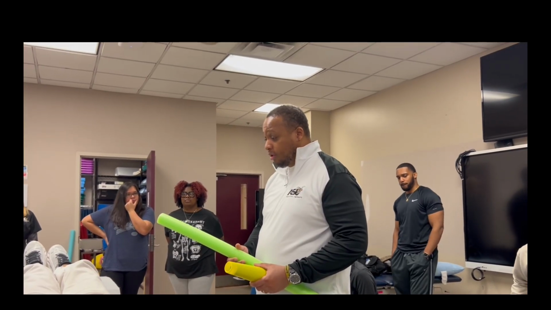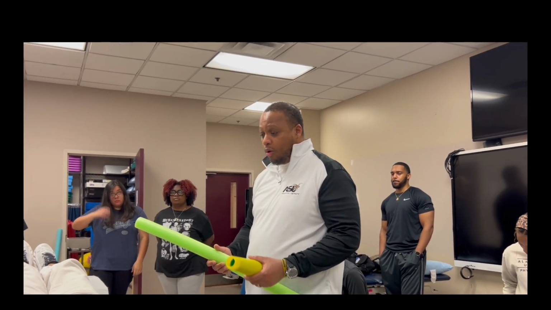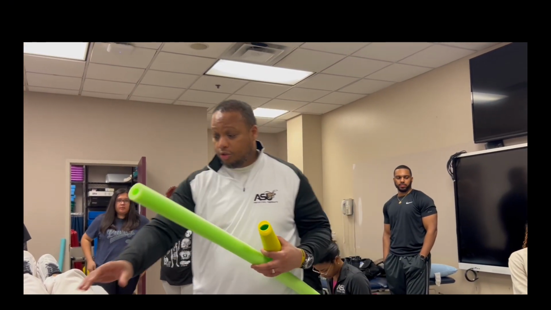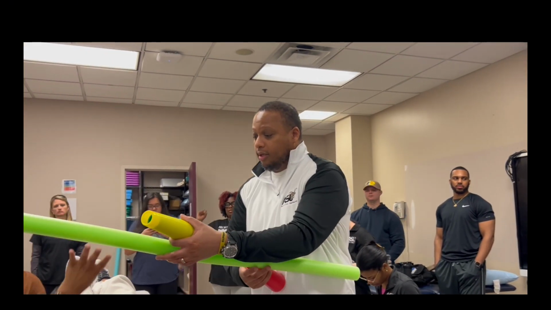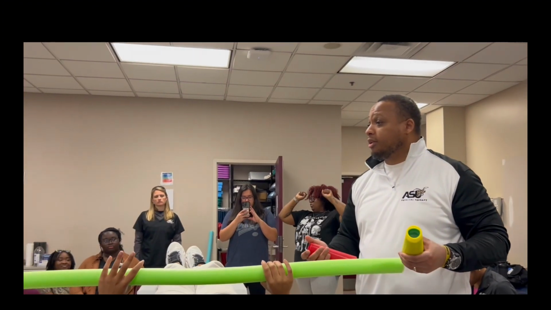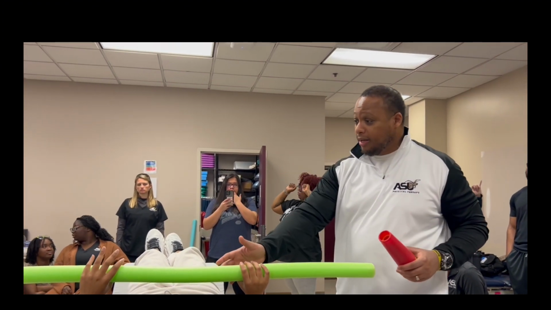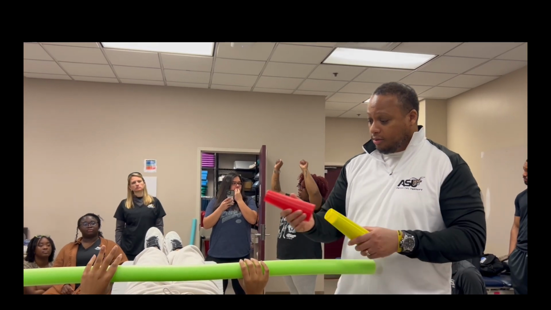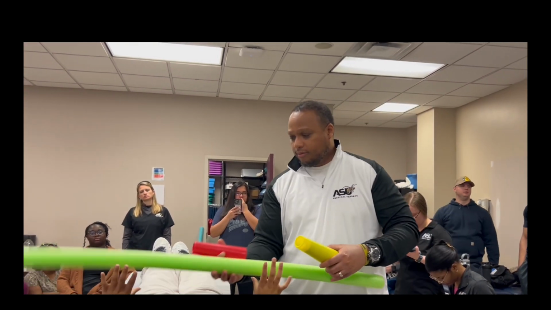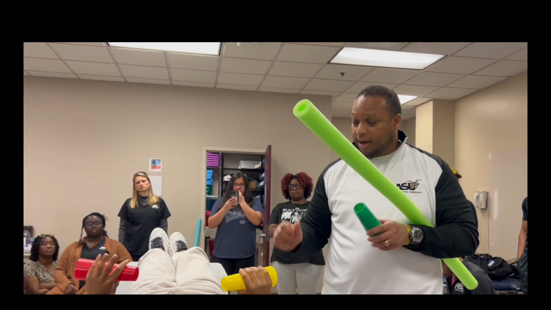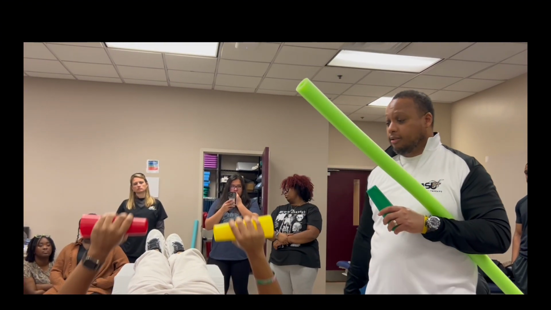Now, let's say you want to work on some concentric strengthening of the pectoralis major muscle. Now I put her right here. I'm gonna do this. 5-pound dumbbells, do some chest presses.